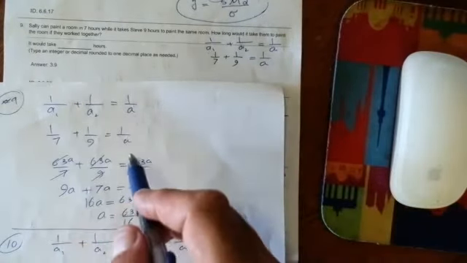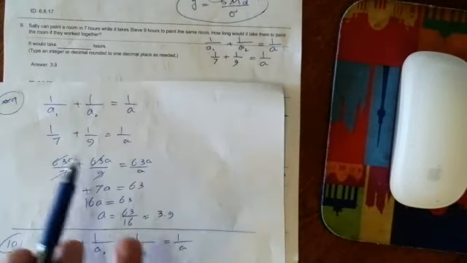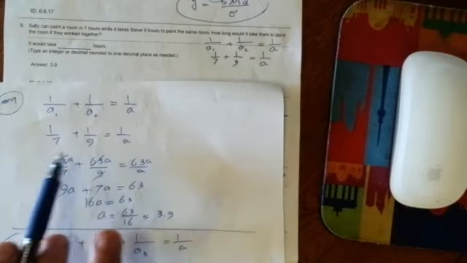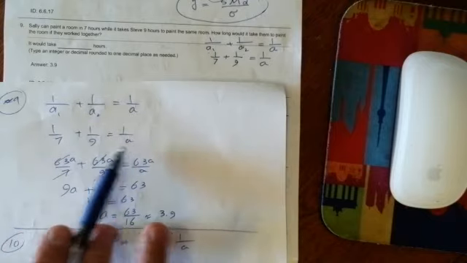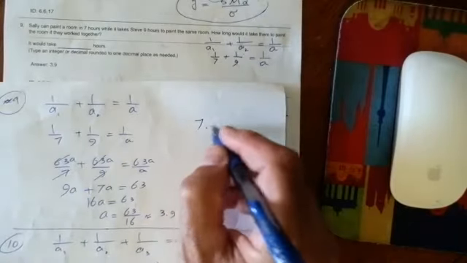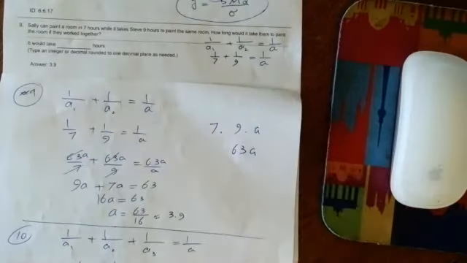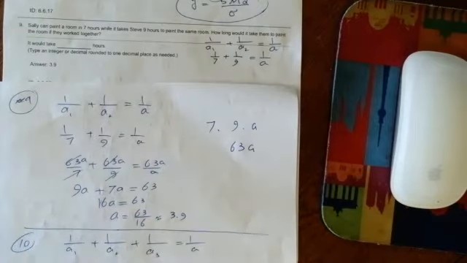1/7 plus 1/9 is 1/A. So for me to get rid of the denominator, there are 3 denominators: 7, 9, A, right? So the common denominator is 63A. 7 times 9 times A is 63A. So I multiply every fraction by 63A. I'm doing that to get rid of all the fractions, or I'm sorry, all the denominators.